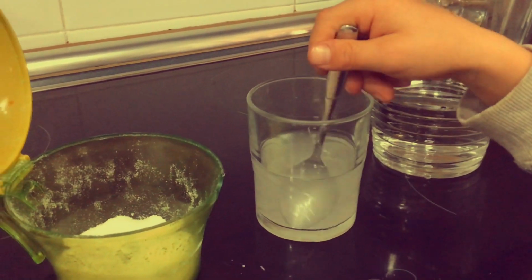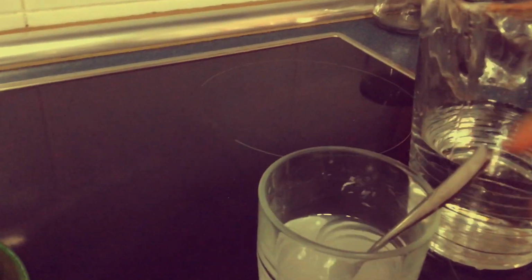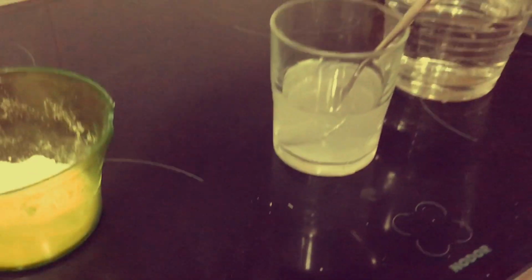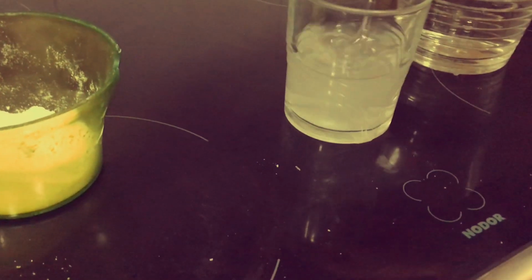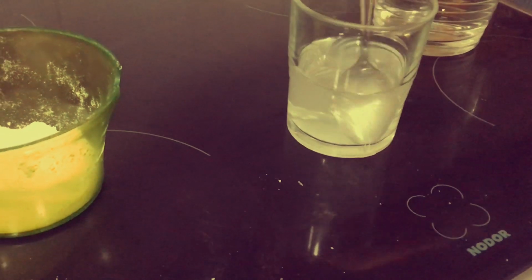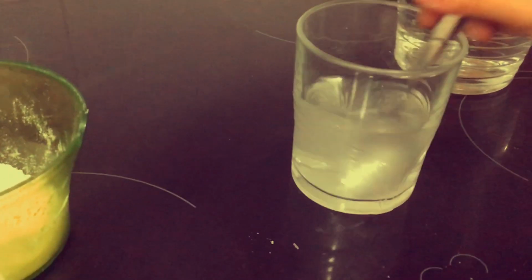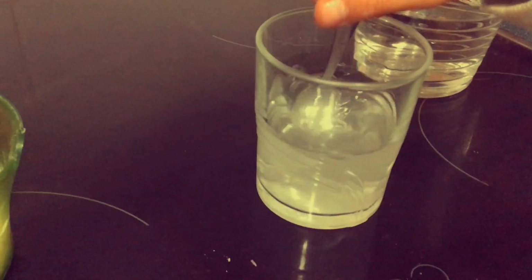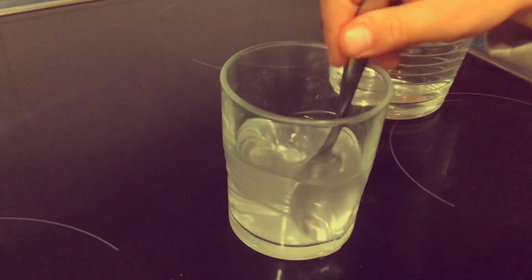Homogeneous or heterogeneous? Go on moving. Think about it. And the answer is, go on moving please. You have to move very well so everything is dissolved. And in this case, this will be considered also a solution in which the water is the solvent and the salt is the solute and the mixture is the solution.